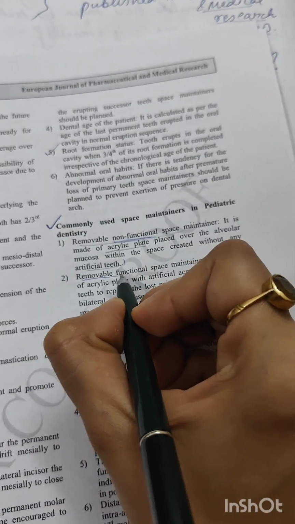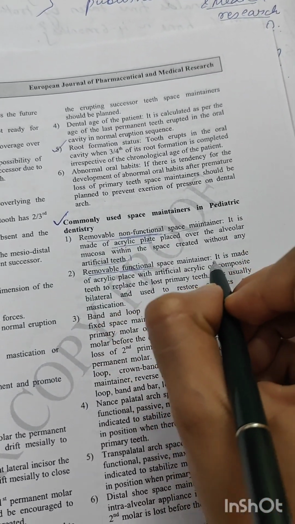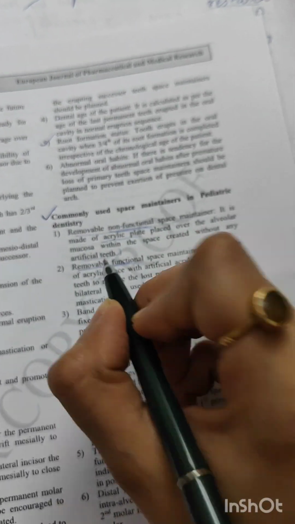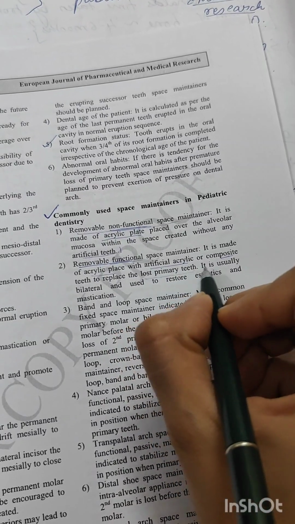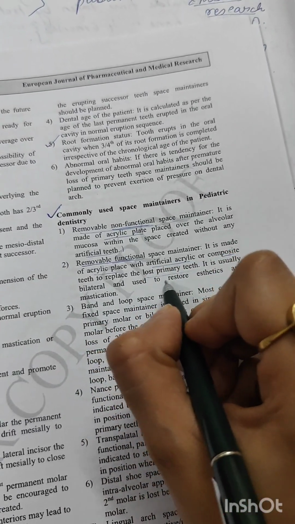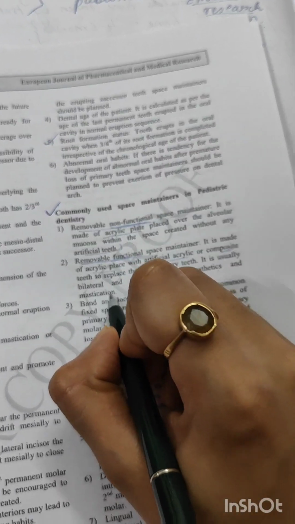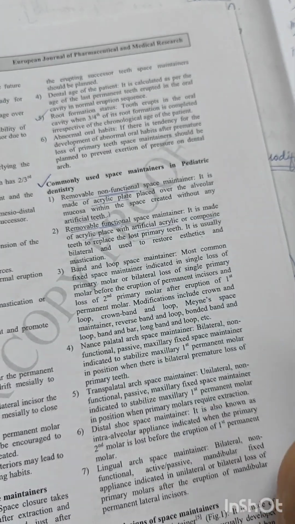Now removable functional space maintainer is made up of an acrylic plate, same with artificial teeth or composite teeth to replace the lost primary teeth. It is usually bilateral and is used to restore aesthetics and mastication. I hope it is clear.